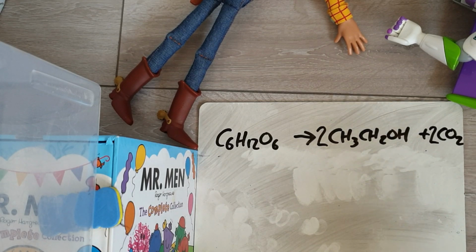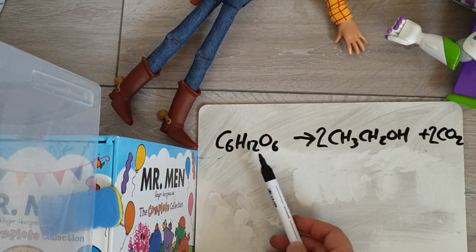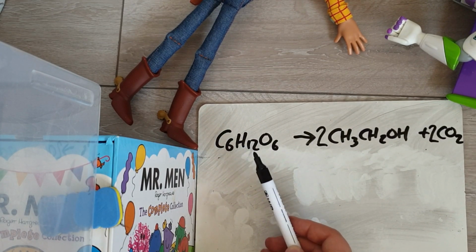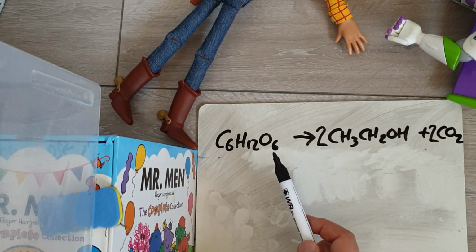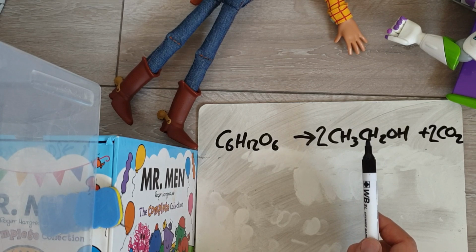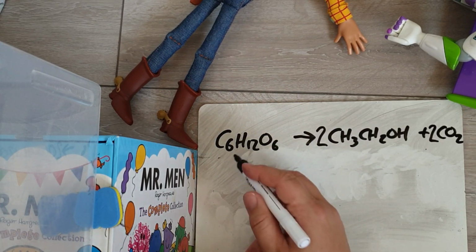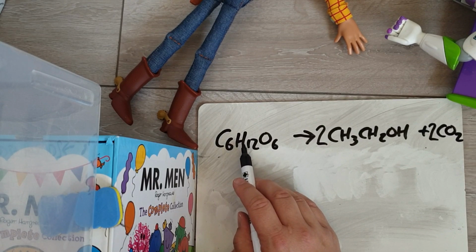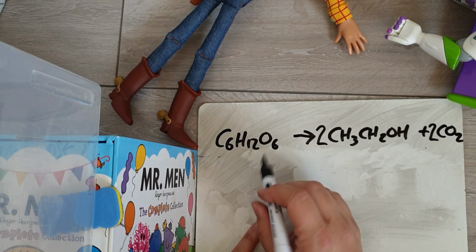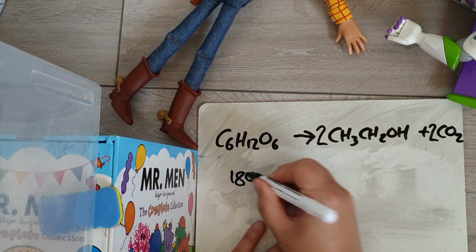They'll also give you the MR, most likely, in these questions. So we've got our glucose. We're going to turn it into ethanol. So that's the reactant, that's the useful product. And when we're doing this, we need to work out the MR of this. So we've got 6 lots of carbon, so 6 lots of 12, plus 12 lots of 1, plus 6 lots of 16, that's 180.